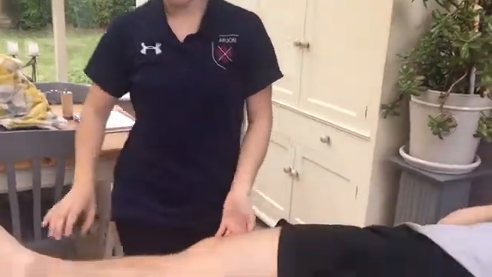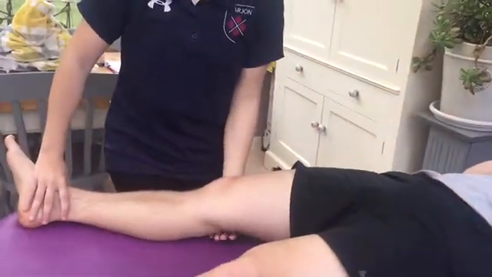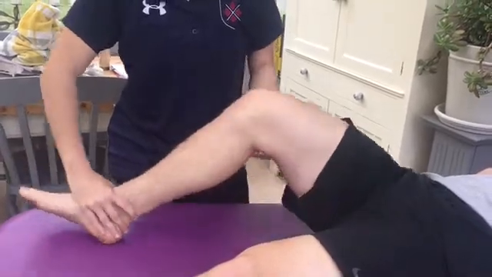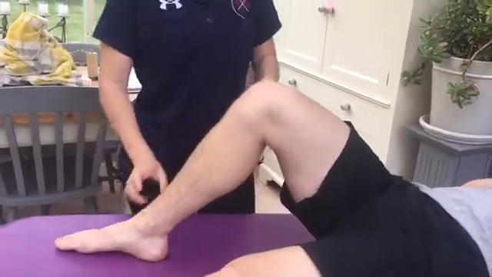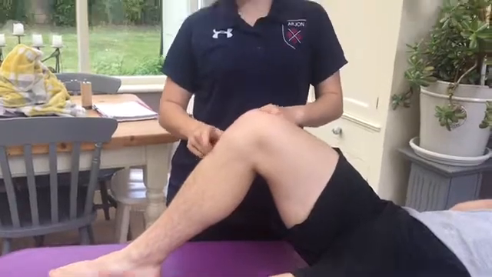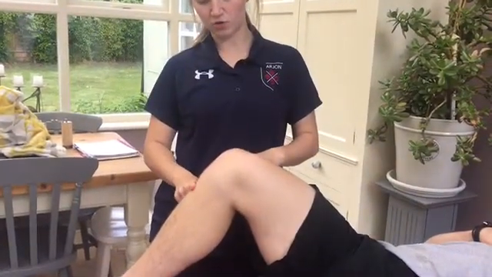First of all, we are going to do the posterior cruciate ligament tests. The first test is the posterior sag test. So Stephen is going to move his knee into a 90 degree angle, keeping his foot on the bed. Okay, and all we're looking for is to see if the tibial tuberosity has dropped.